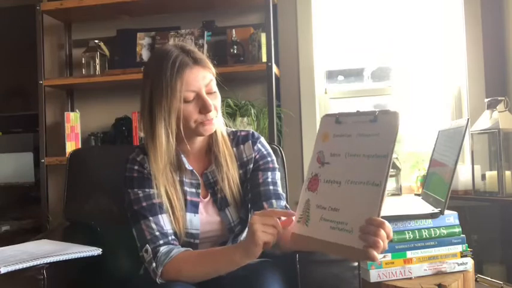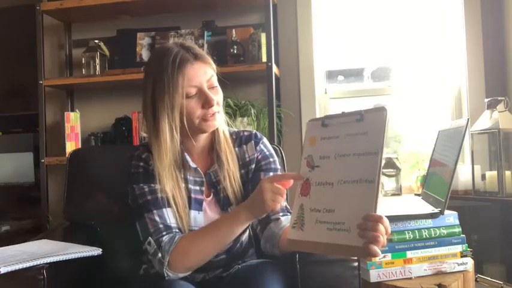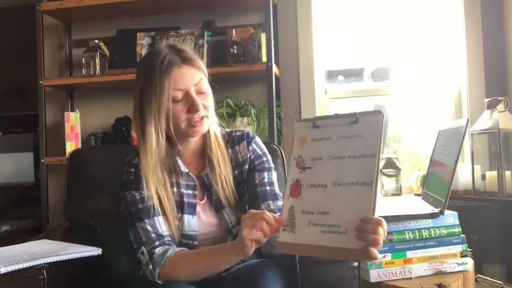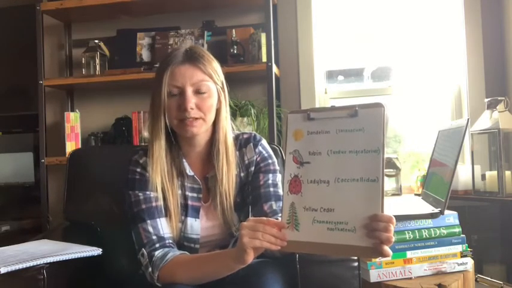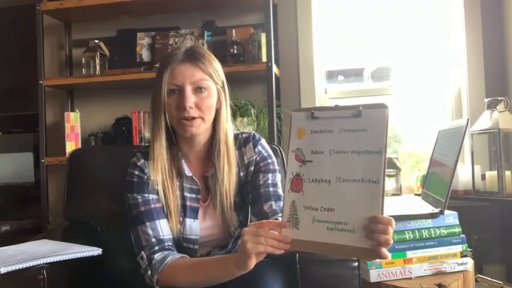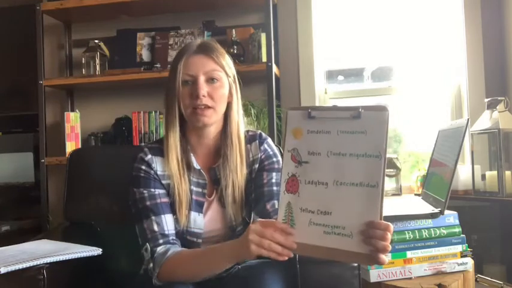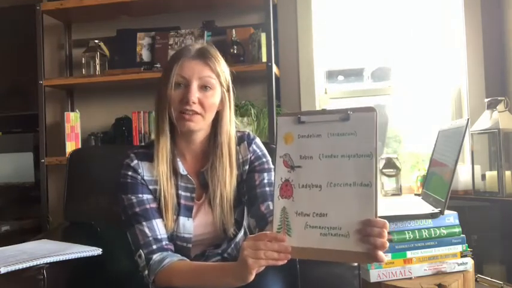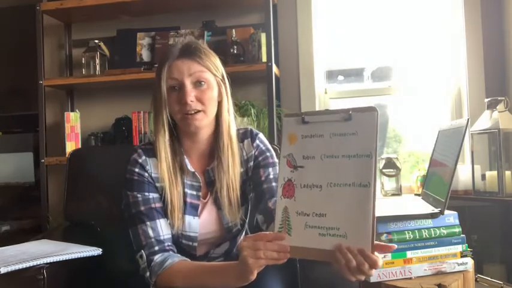Some other structural features you might notice on your animals, can you think of any? Let's just try to see if we can come up with some examples. What are some of the physical things, what those animals look like that you observed on the insect or the bird, or even just any animal that's out there? What did you see?